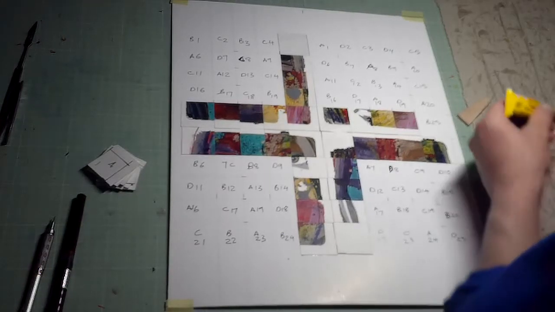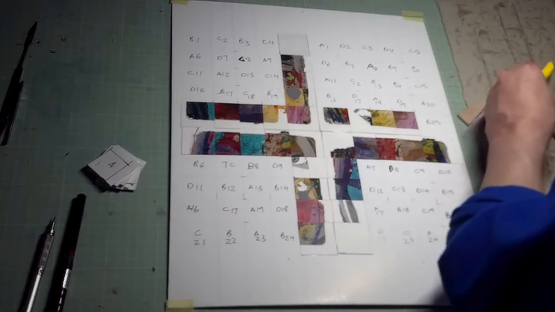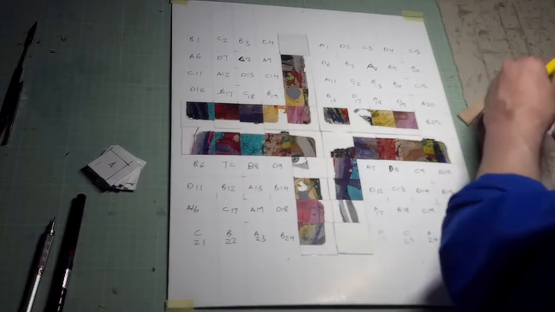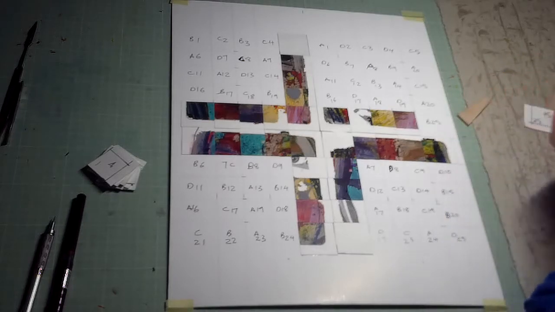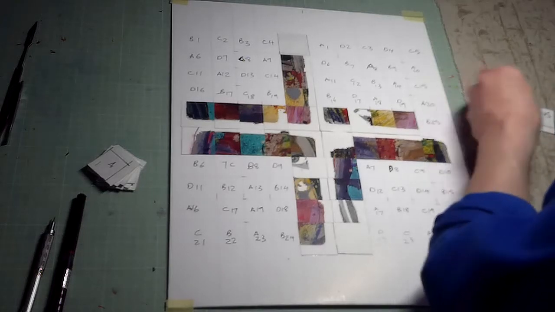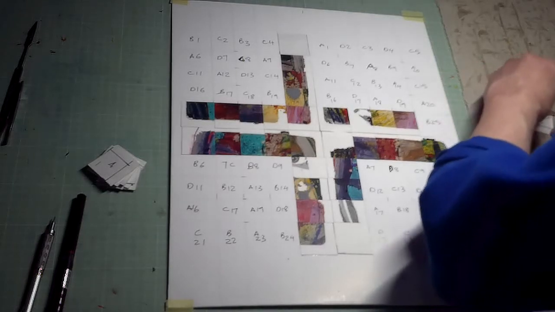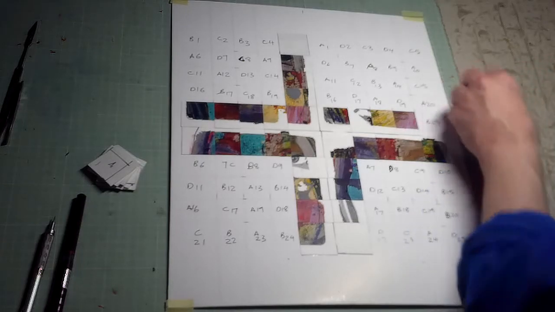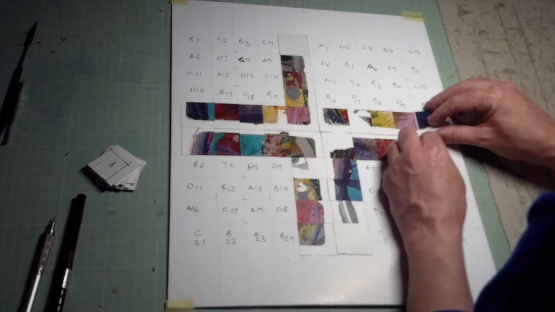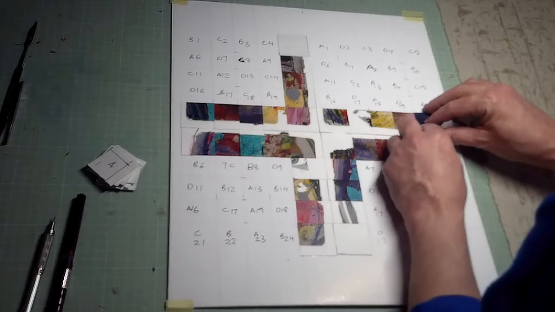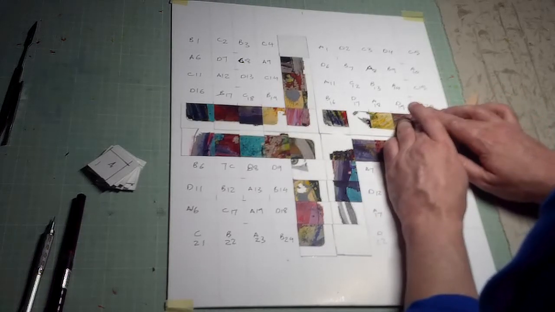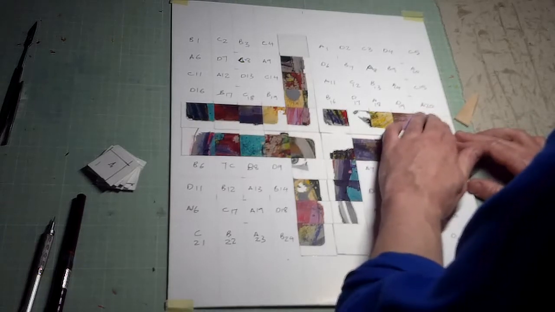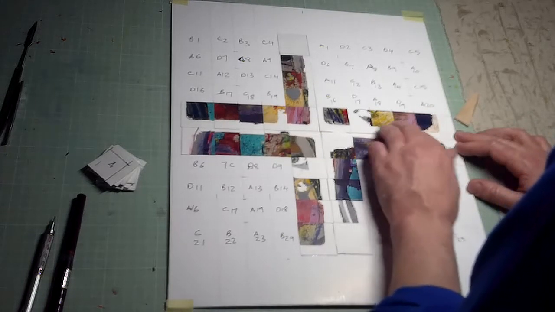Yep, this is part 2 of an alternative way of constructing portraits using the sort of Panotrait approach. It's pretty vital really. If you're coming in on part 2 and you haven't seen part 1, I recommend you go and watch part 1 first, please, because I explain what it is that I'm intending to do here.